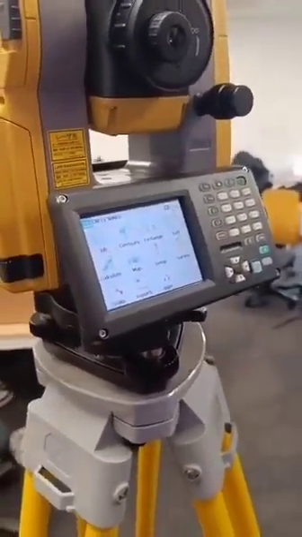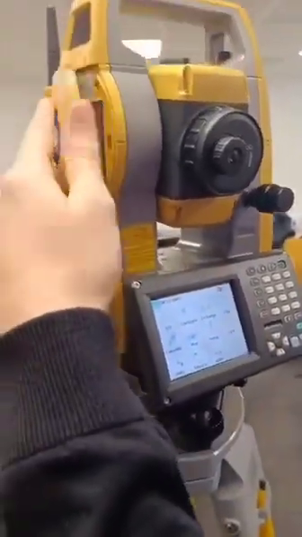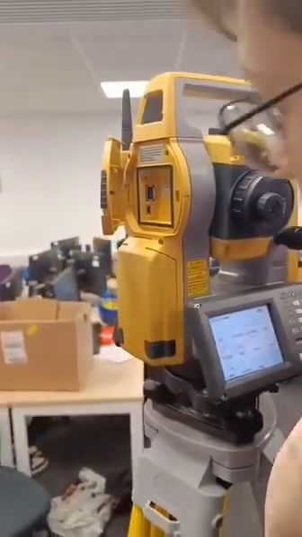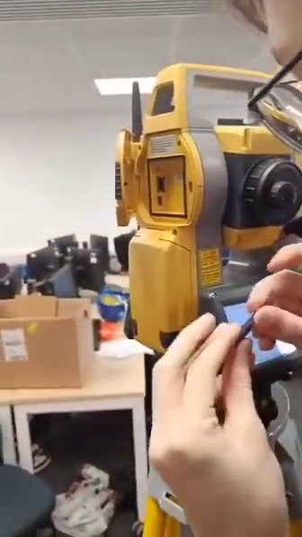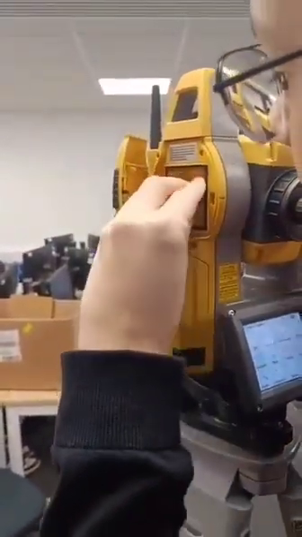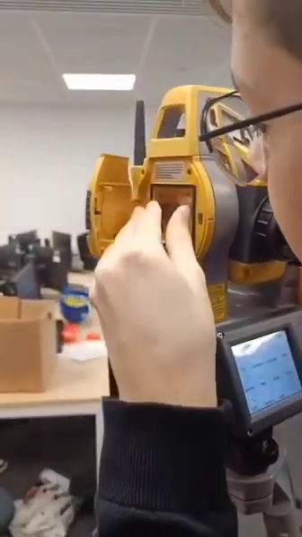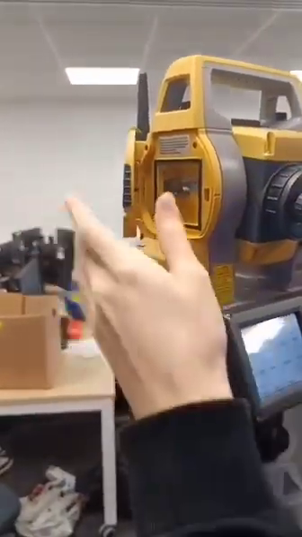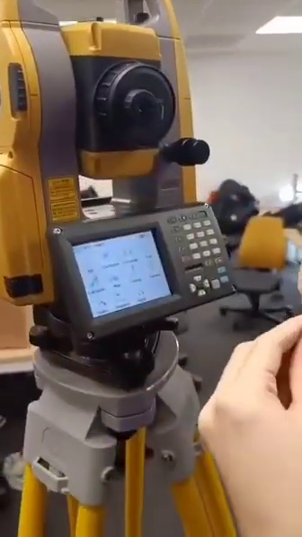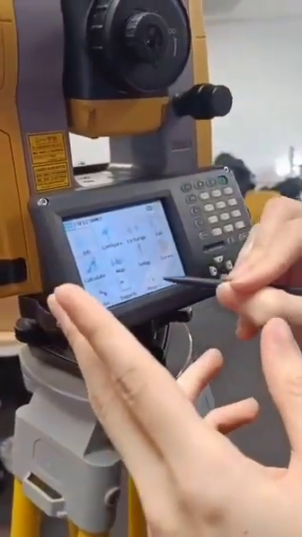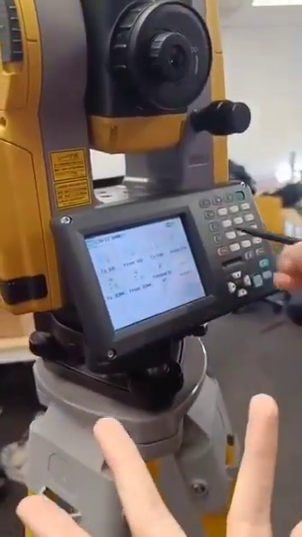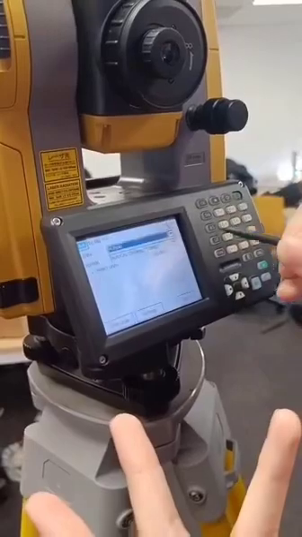Yep. Alright, so exporting, first thing I'm going to do is I'm going to open the side and plug in the USB. Just quickly check the orientation. Yeah, this way around. Pop it in there, there it is. Perfect. Just close that up, and I'm just going to hit exchange, so exchange information, to file.